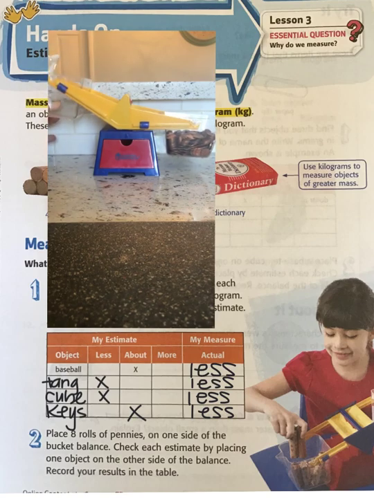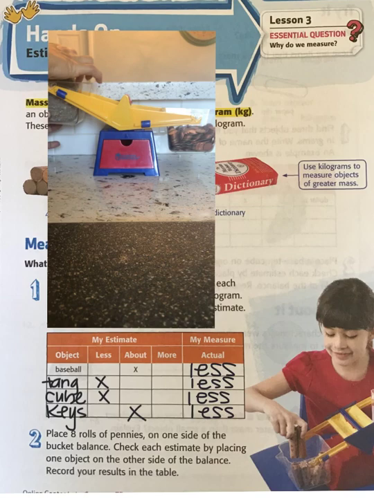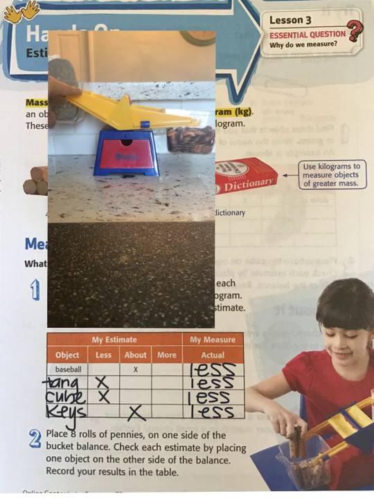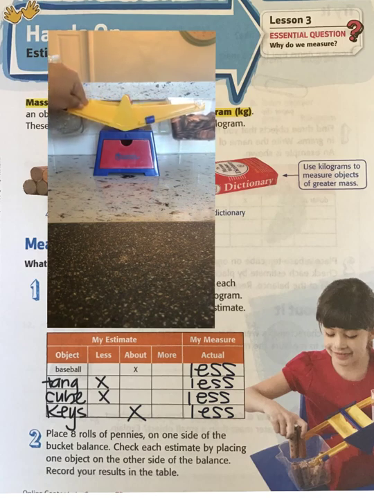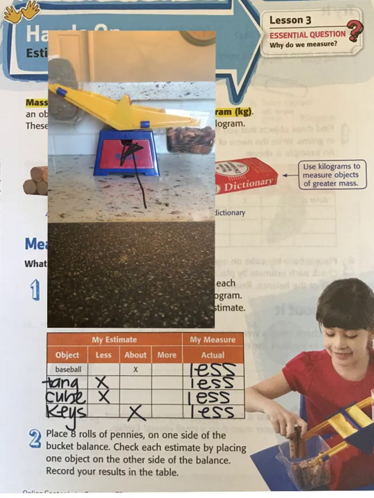I'm gonna hold that there, and I'm gonna try this rock. Now the rock is definitely about a kilogram. If it were a kilogram, that little arrow down there would be pointing right towards the middle, but it's not. It's still off to the side. The pennies are still definitely heavier than the rock.